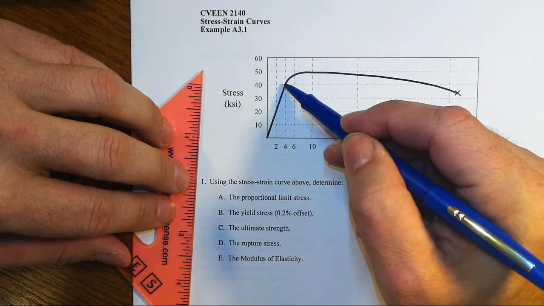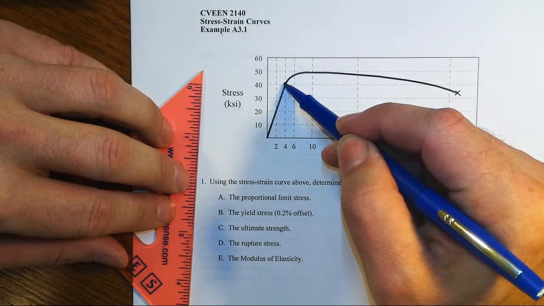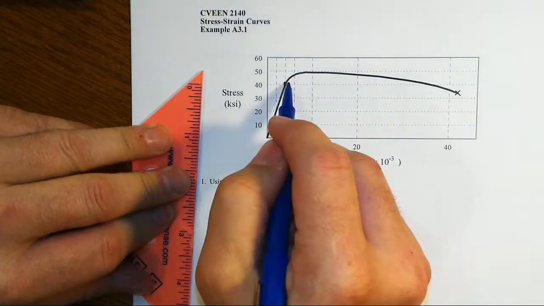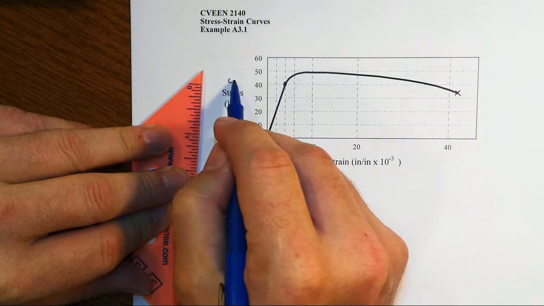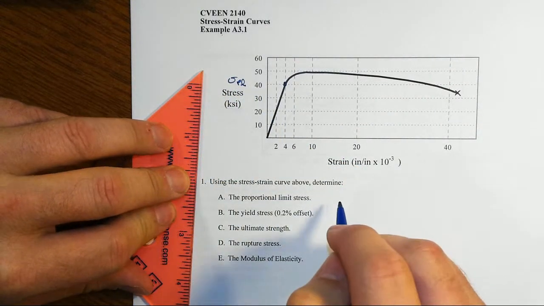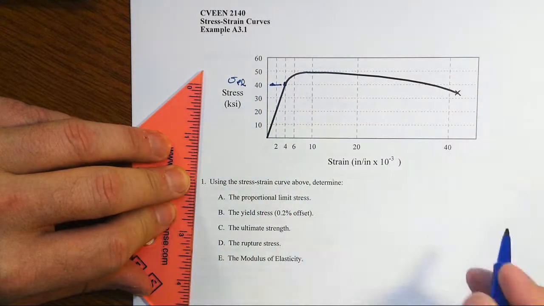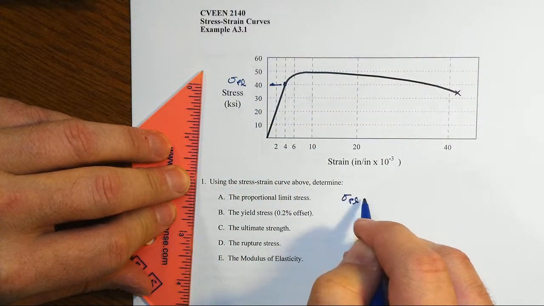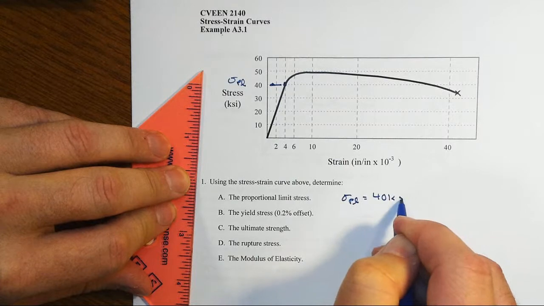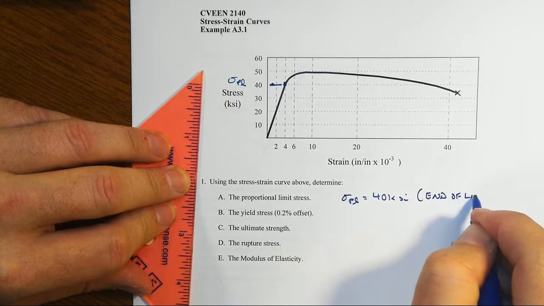For our purposes it is. So note that it looks to me like our limit of linear elastic behavior is right about at that 40 value. So our proportional limit stress, I think, reading by eye, is right about 40 KSI. That's the end of linear behavior.